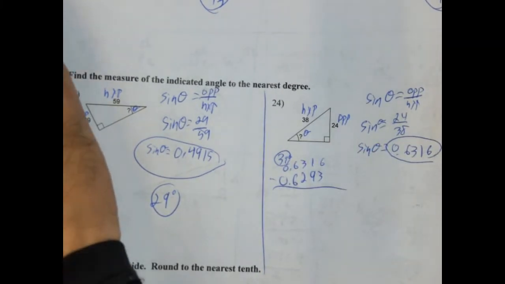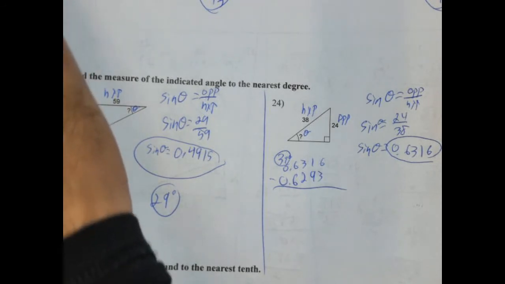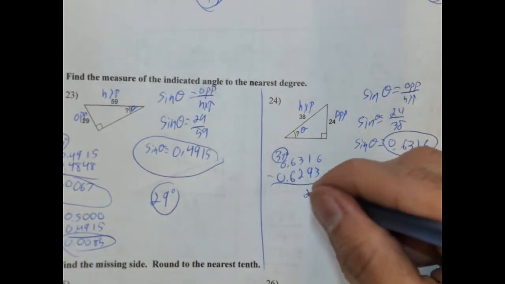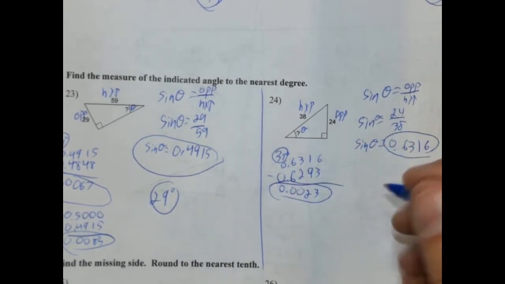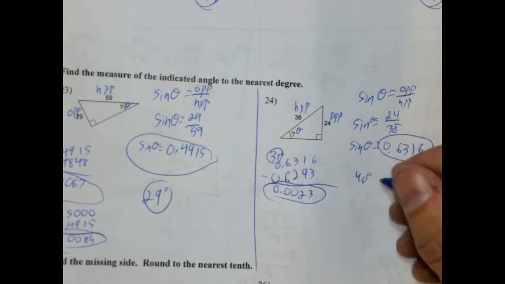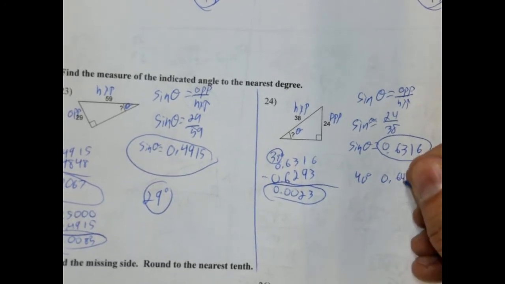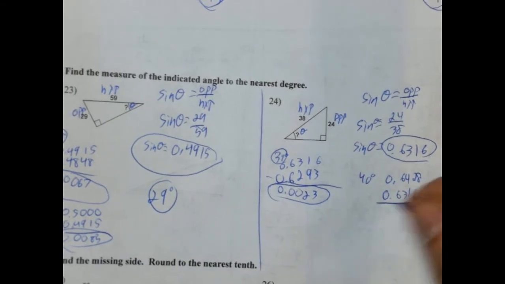So 0.6316 minus 0.6293. So 23 10,000ths. Pretty close. Then 40 degrees is 0.6428. And 0.6316. Let's see what we get there.